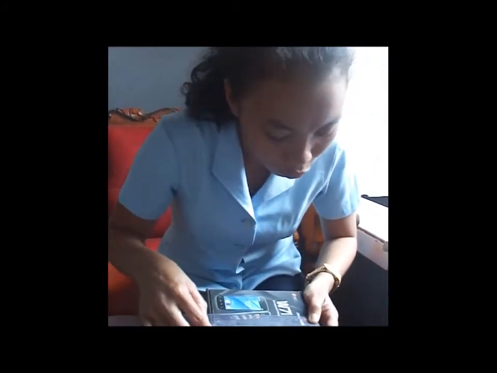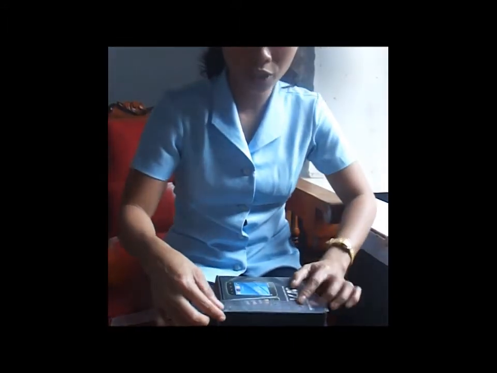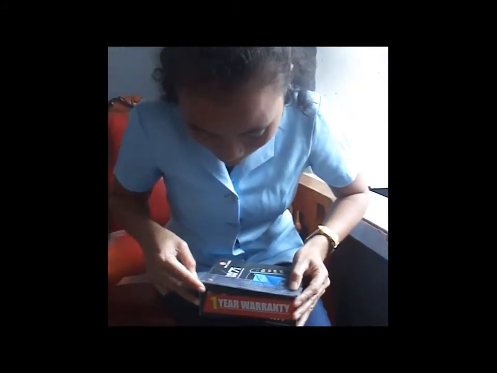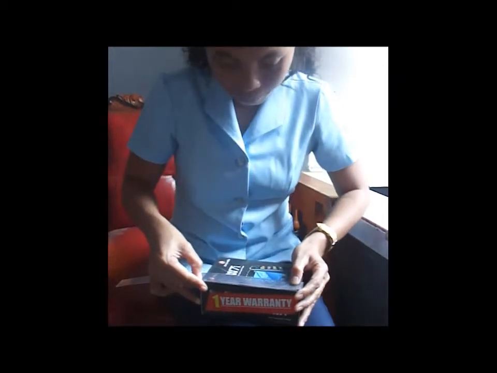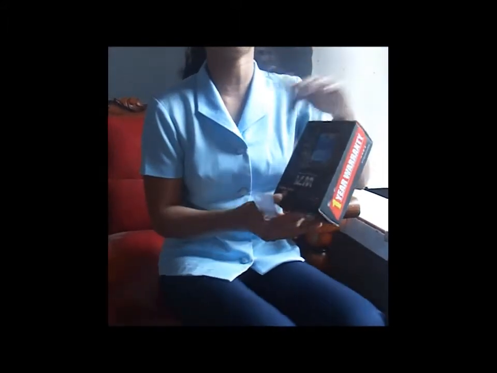So the measurement of this edge is 5 inches and 9 centimeters. On the other side, it is also 5 inches and 9 centimeters. So they are proved to be equal.